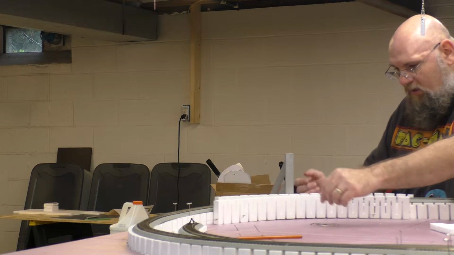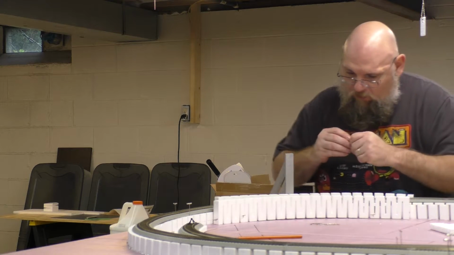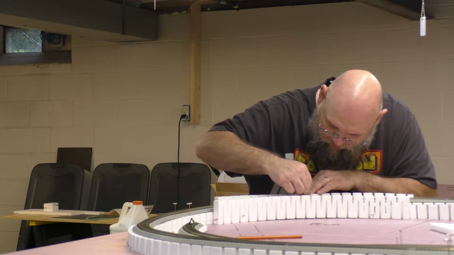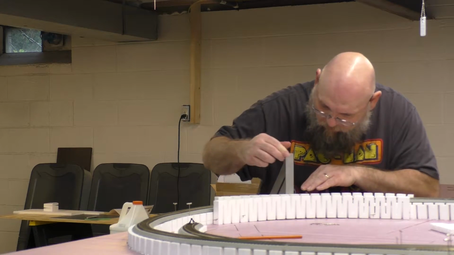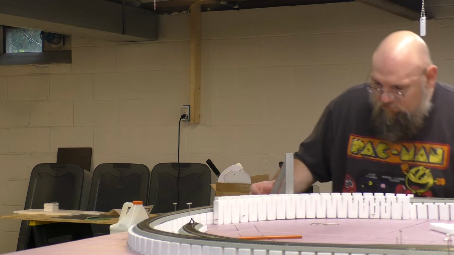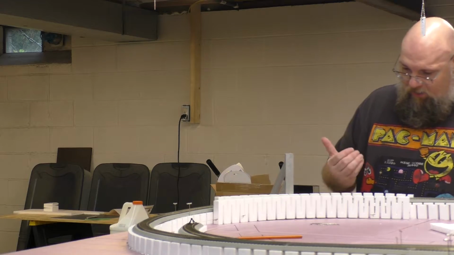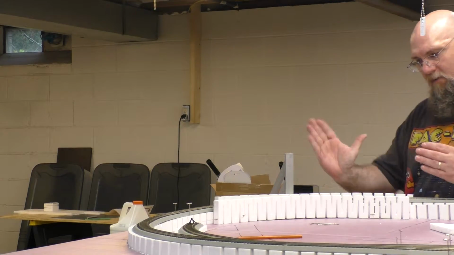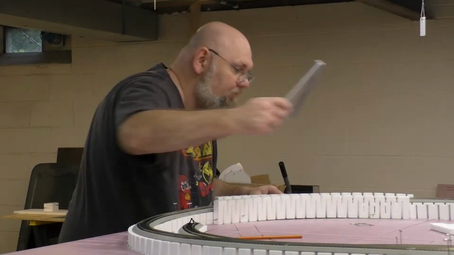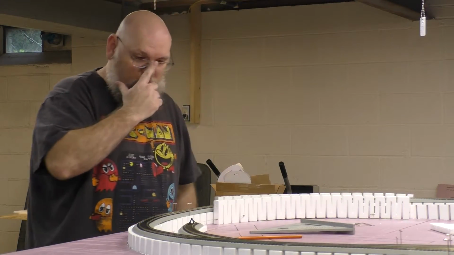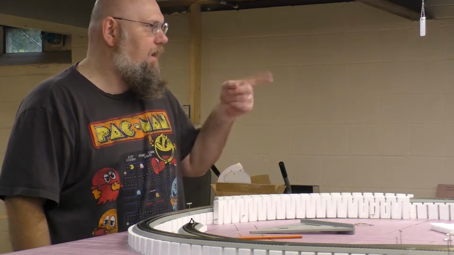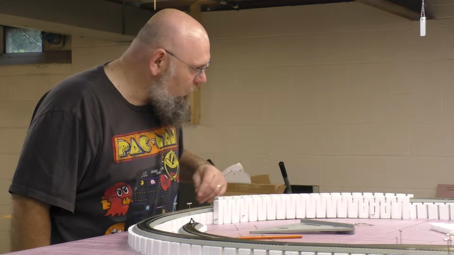There's that natural tendency to want to bend in. There we go, that did it. Yeah, that helped because it was having that lean in. Alright, I'm going to kick on my hot glue gun because it takes a little while to heat up, and then we'll glue this in place.